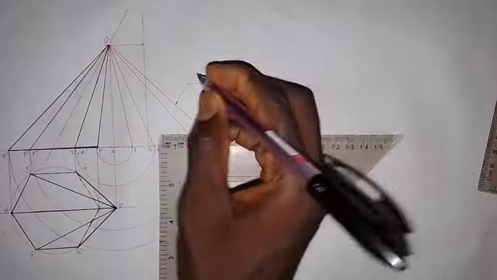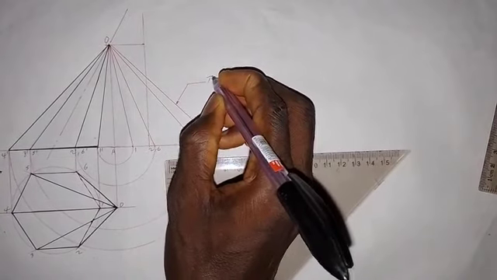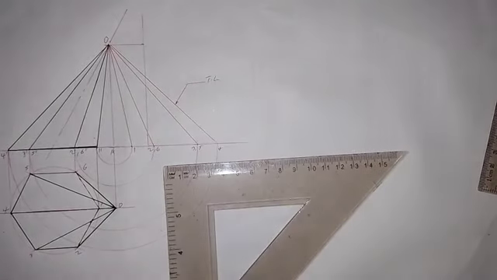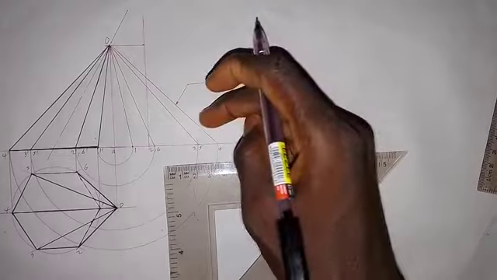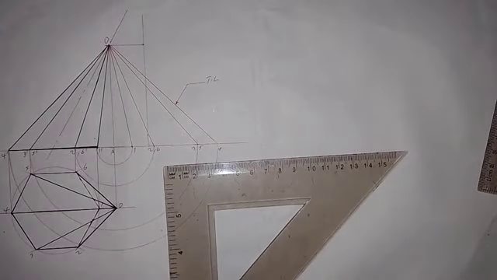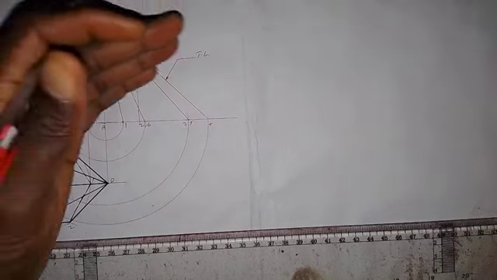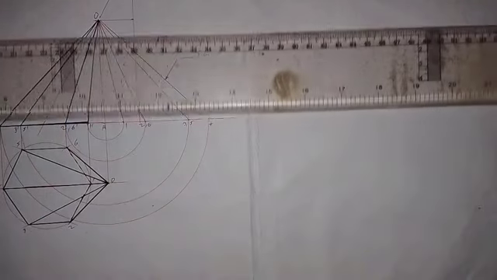Alright, so this is the true length. So we write TL, true length. So those are the true length. All these lines are the true length. Alright, now that we have obtained the true length, we go for the surface development.